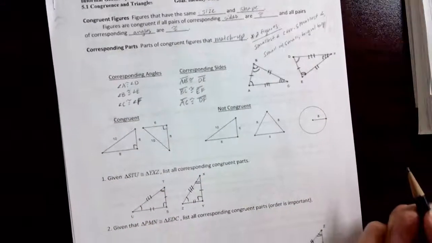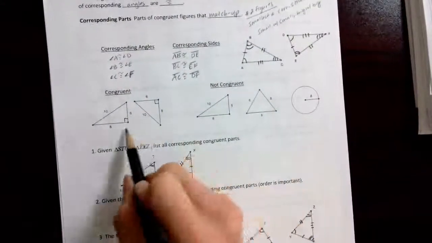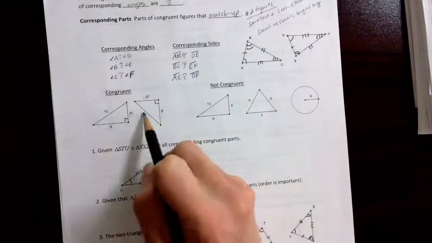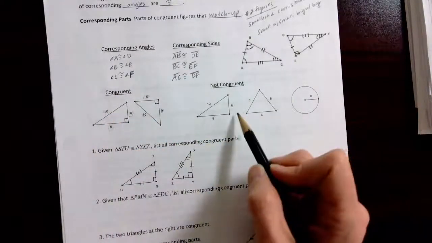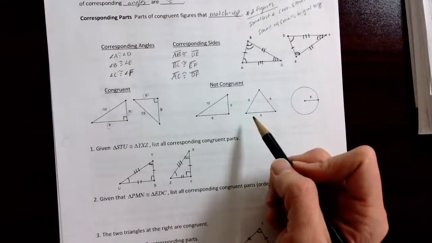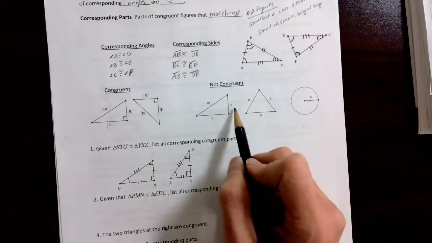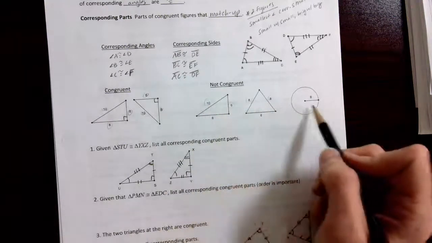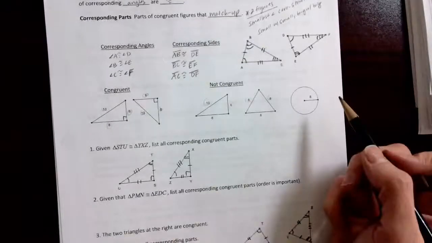Okay, if I look at these figures down here, I would say these two triangles are congruent because the 6 matches up with a 6, the 8 with an 8, the 10 with a 10, and so on. If I look here, these are both triangles, but they're not the same type of triangle, and the side measures aren't the same. Like this is 6 and 8, or 10 and 8, so not congruent. This one's not congruent, it's not the same shape.